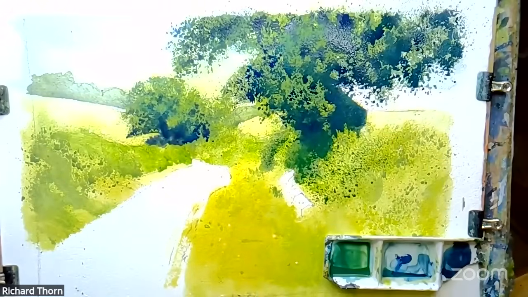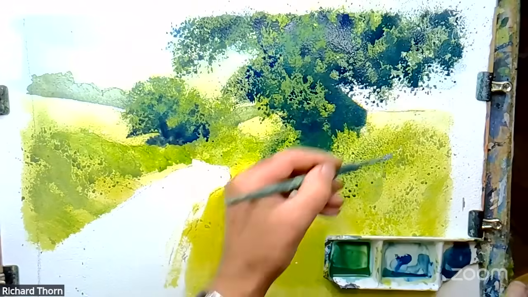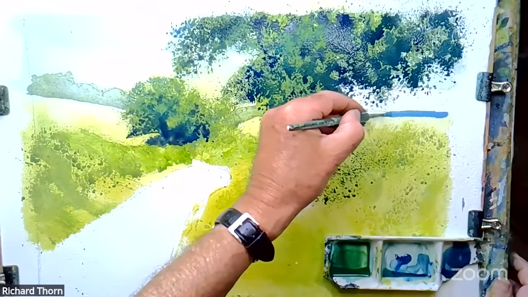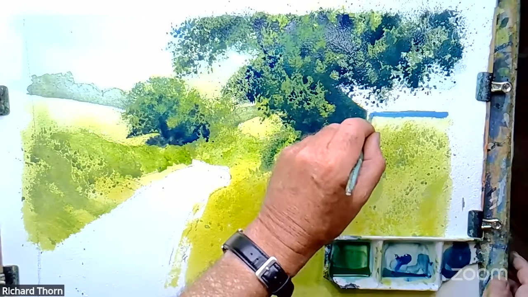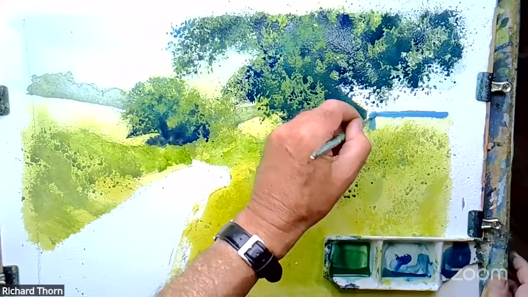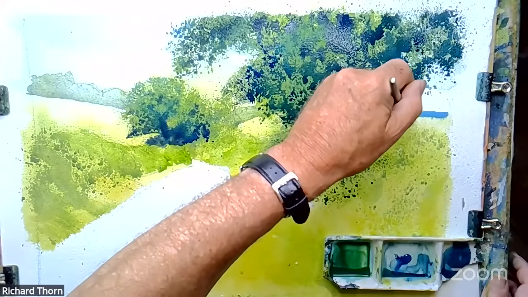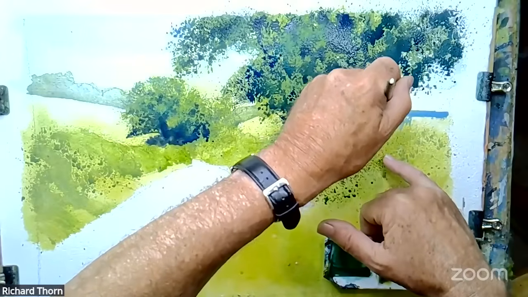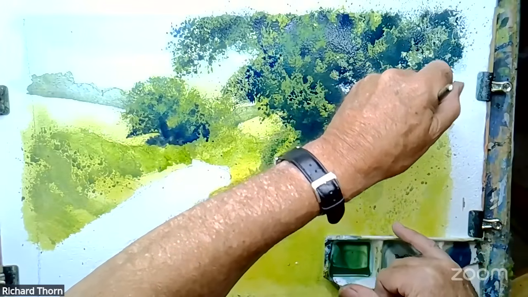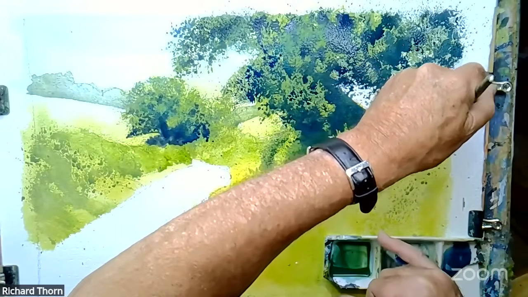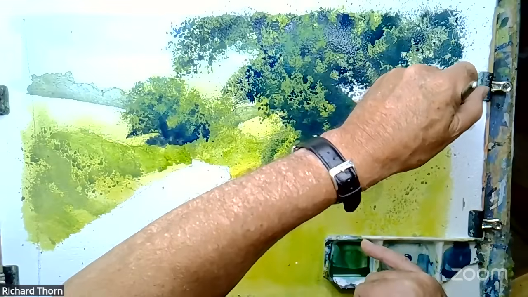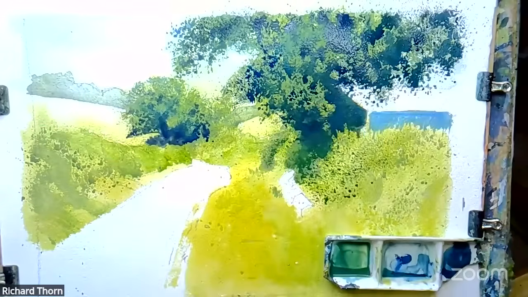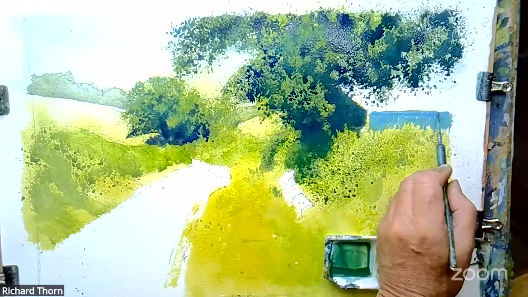So now I'll paint in the blue side of the barn, still remembering to paint the foliage. Okay, so that's the barn shape.